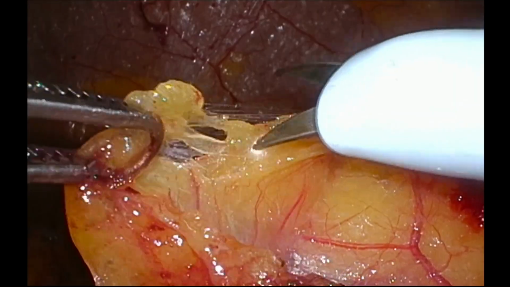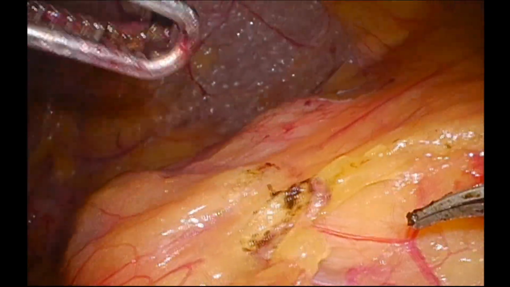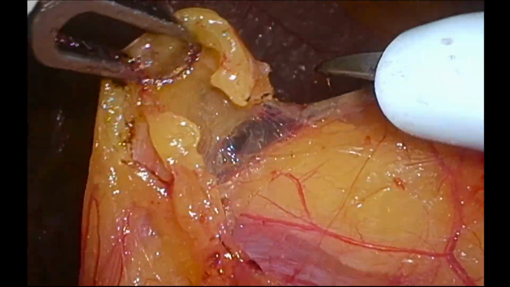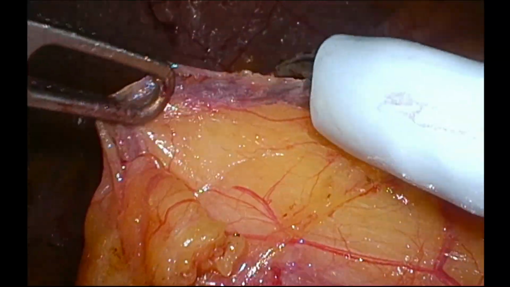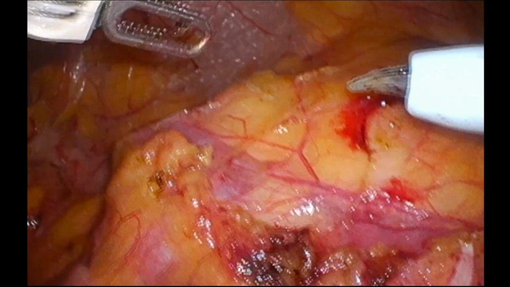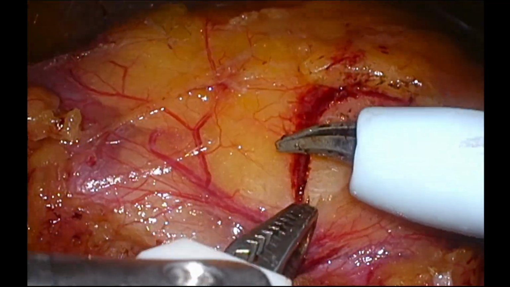When dissecting near the kidney, one has to be careful to dissect the colon from the medial surface of the kidney and renal mass. If you go too much lateral, you will reach the posterolateral surface of the kidney and the kidney will start dropping.